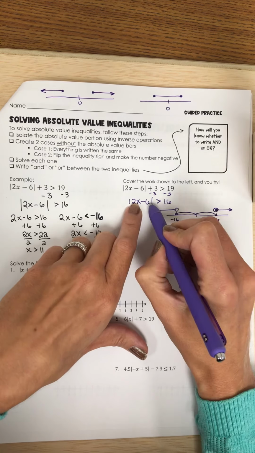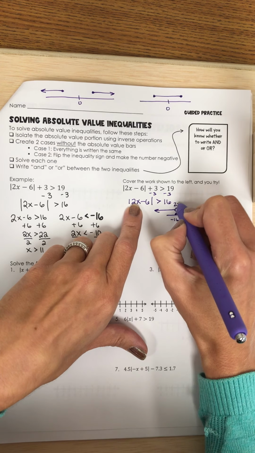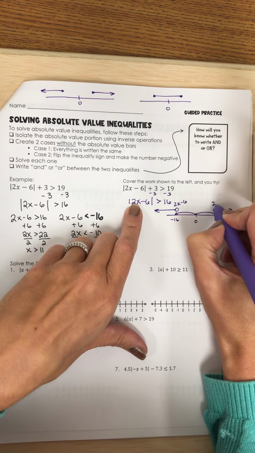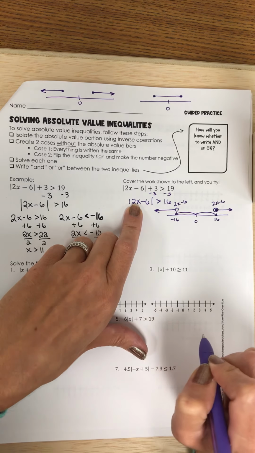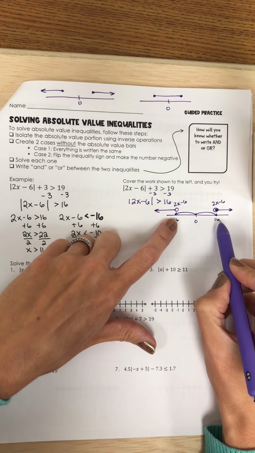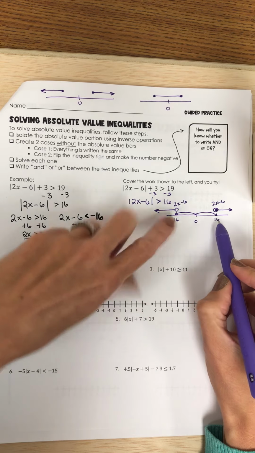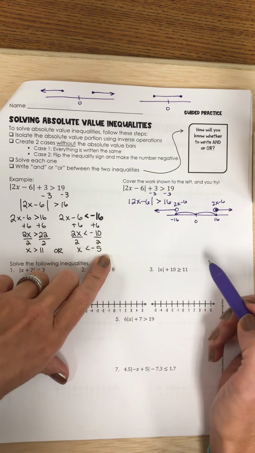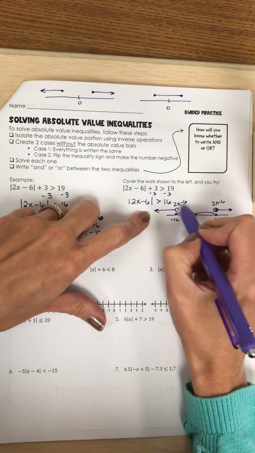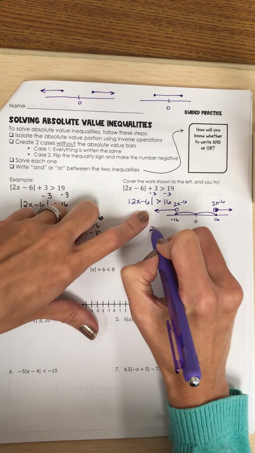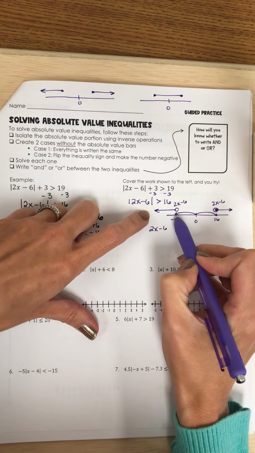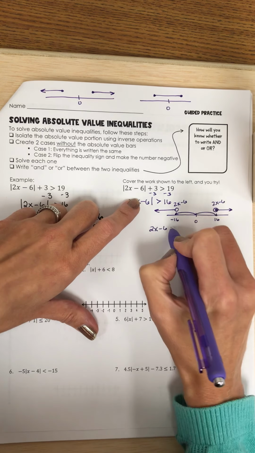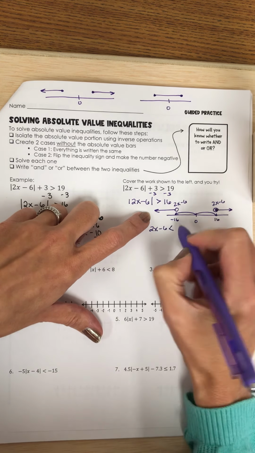Okay, and I know that this value is 2x minus 6, and 2x minus 6 is this way. Now, just like I had with equations, I'm going to write two different inequalities to solve using this picture. I know that 2x minus 6 has to be smaller than negative 16.